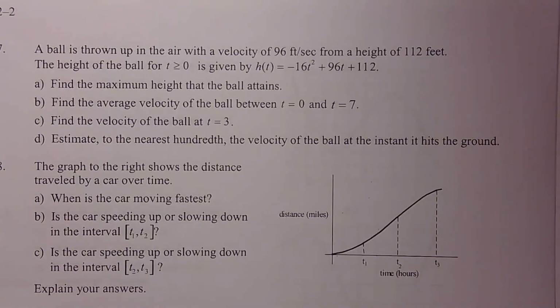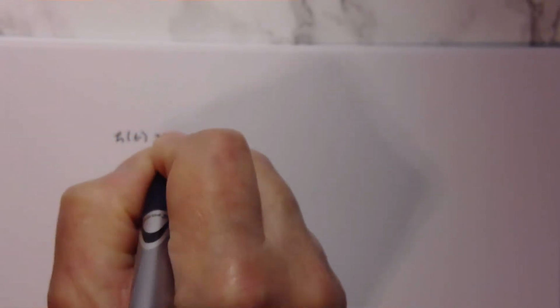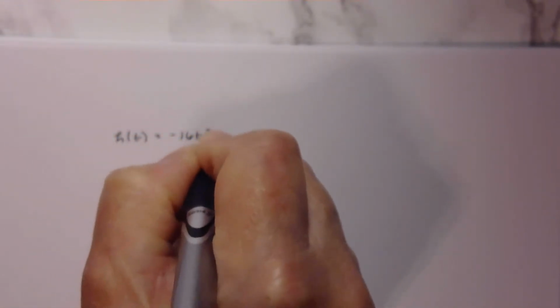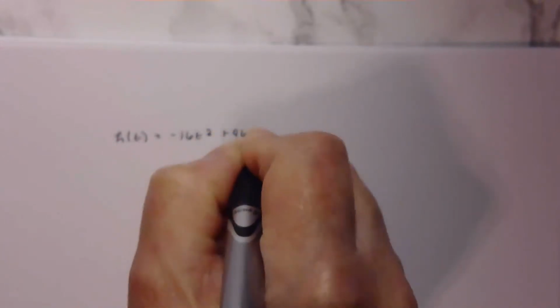So it's a pretty involved question. And all you need is algebra, essentially. So let's have a look. Our function, h of t, is equal to negative 16t squared plus 96t plus 112.